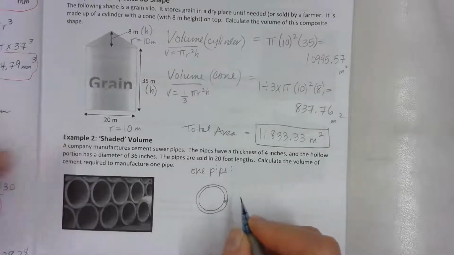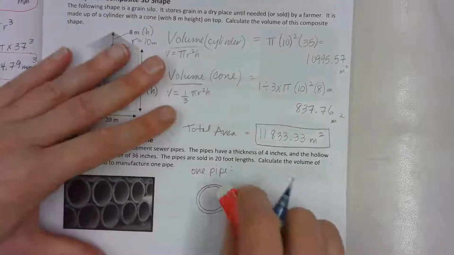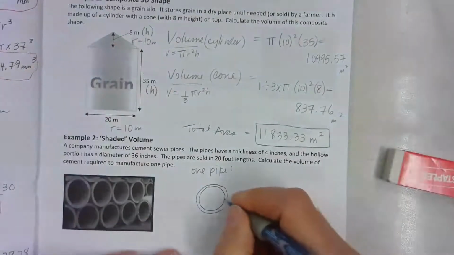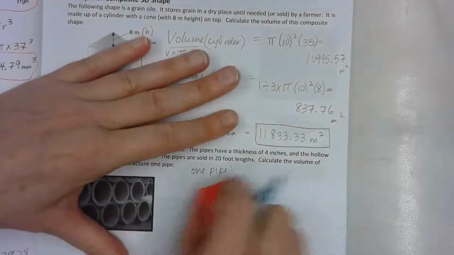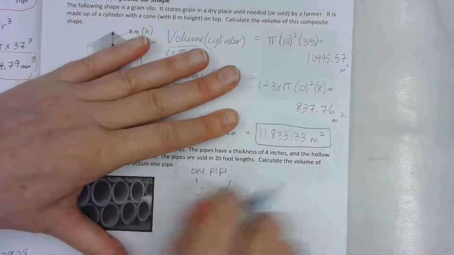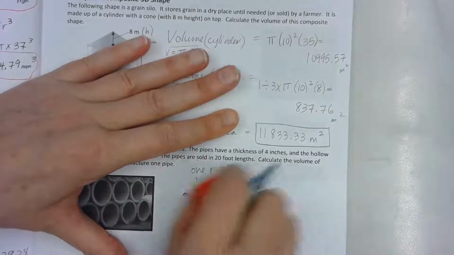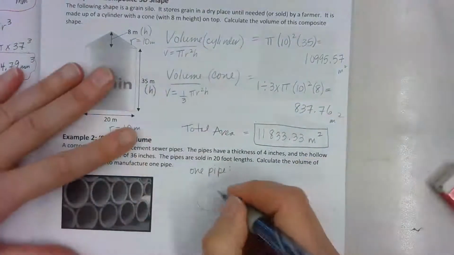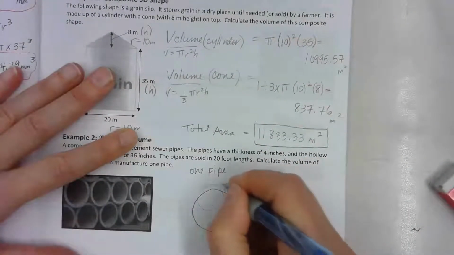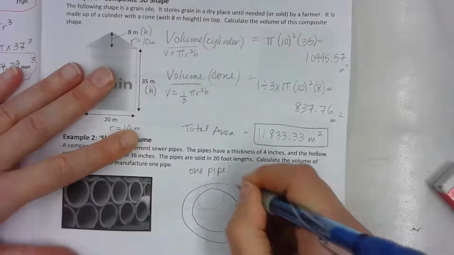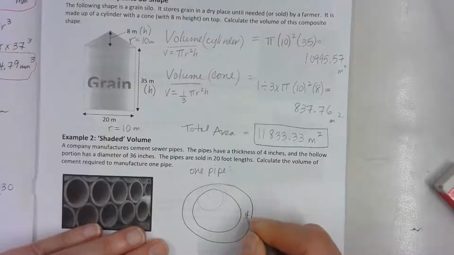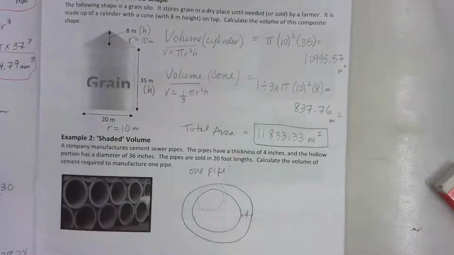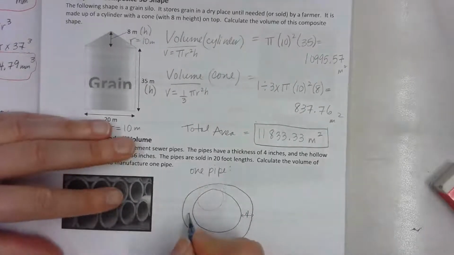Oops. I think I made things a bit worse there. Actually, I'm going to redo this. I'm going to really explode my pipe and draw it super big. And again, you guys know. Okay, so this is 4 inches. And this would be 4 inches too, right?